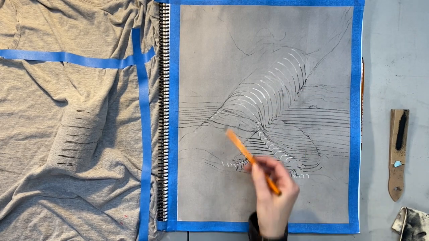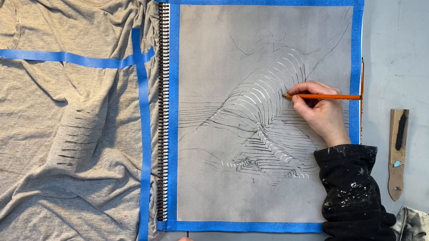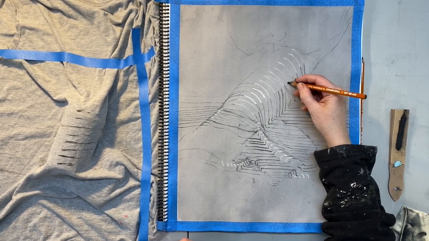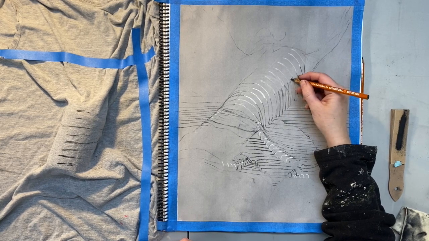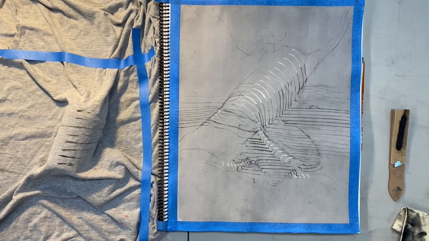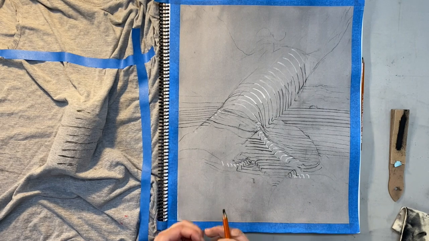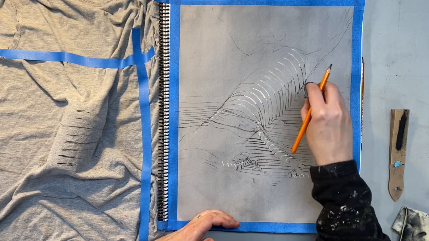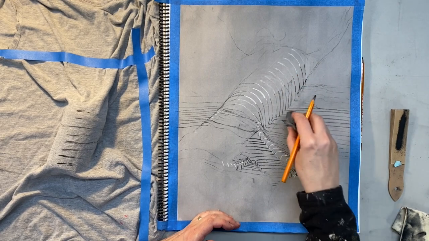You can see how complicated this gets so quickly. And that's okay. You can go back in with an eraser and erase out lines, not only with your kneaded eraser just to change the line weight, but with your click eraser to clean up an area or to really erase it fully.